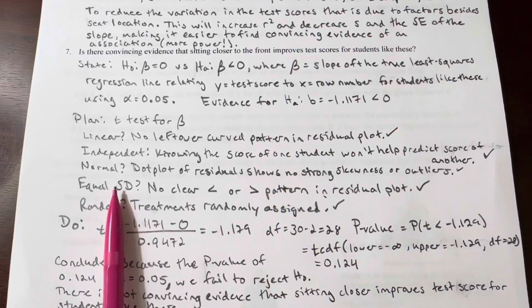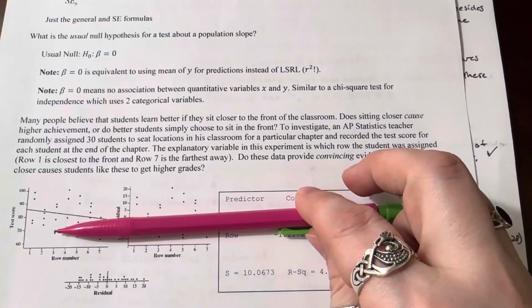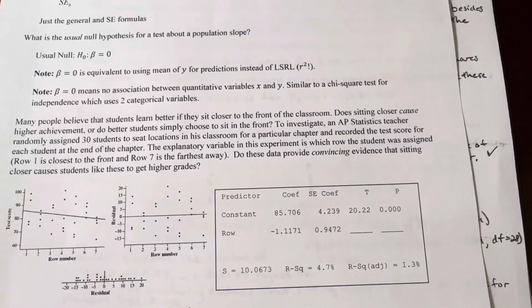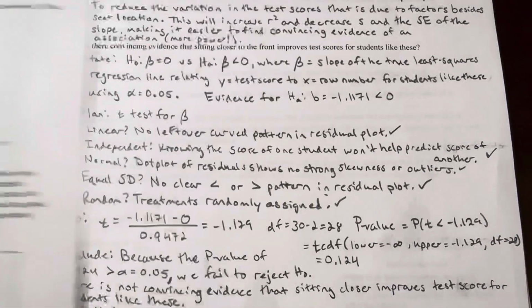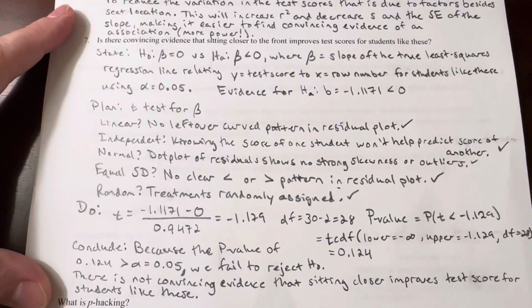Equal standard deviations, there is no clear greater than or less than pattern in the residual plot. So the residual plot is fairly evenly distributed above and below the residual equals 0 line. You could also state it that way. And for random, the treatments were randomly assigned, so all of our conditions are met.